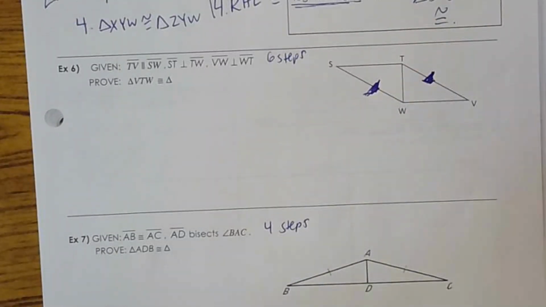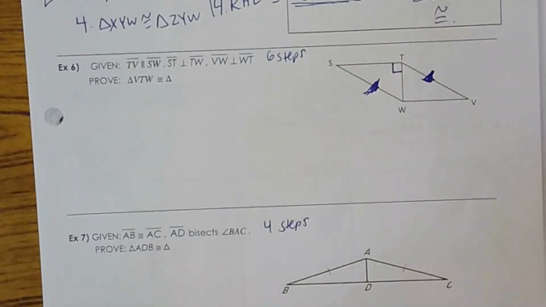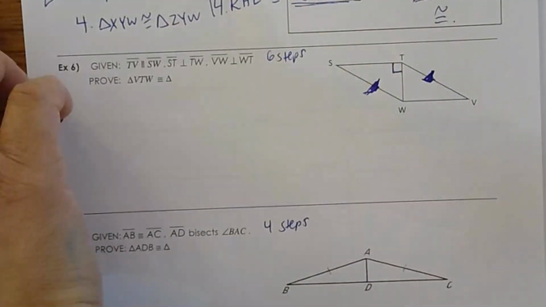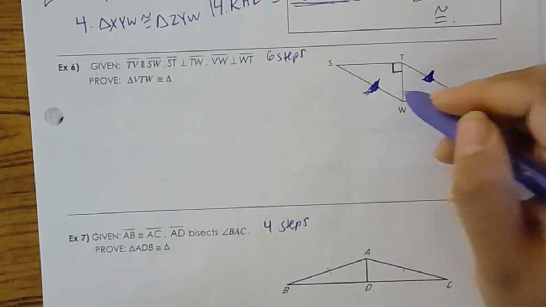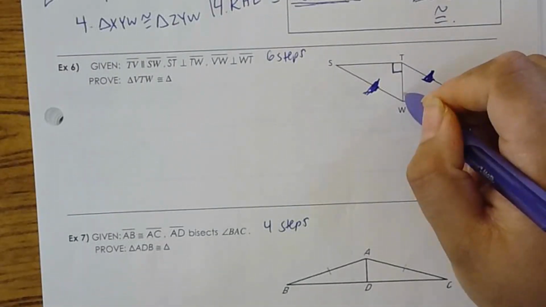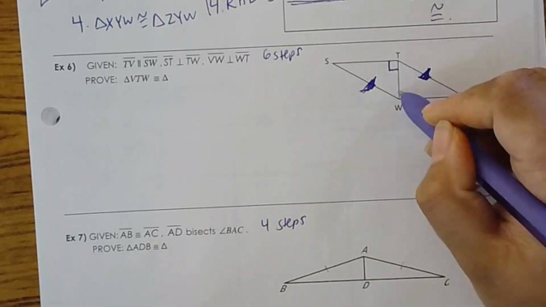Okay, and now we have some perpendicular lines as well. So ST is perpendicular to TW, which means I'm going to get a right angle there. But again, I don't know it yet. I'm going to have to show all of this eventually in my proof. I'm going to have to say if perpendicular, then right angle. Same thing with the second one, VW with WT gets us a right angle right there.